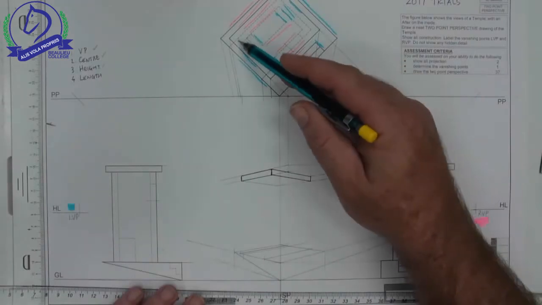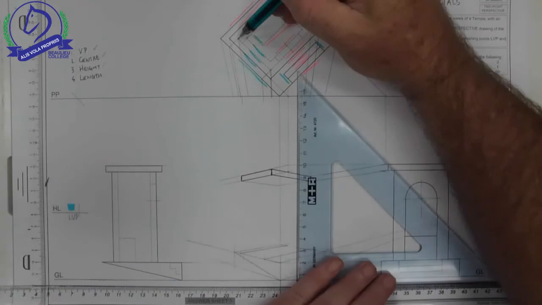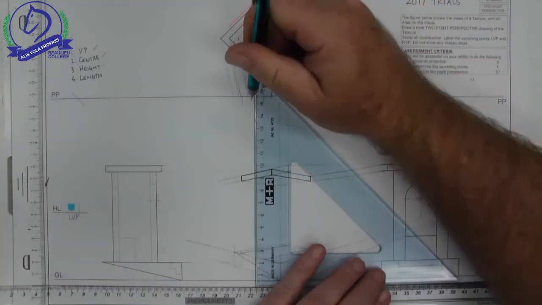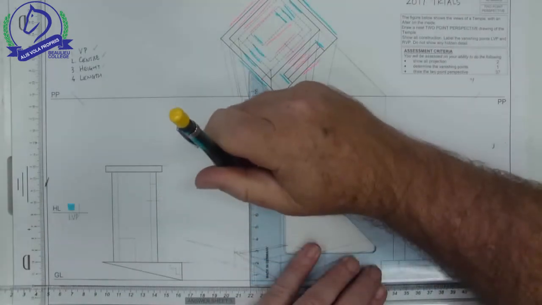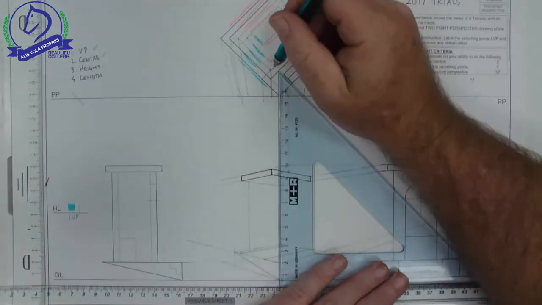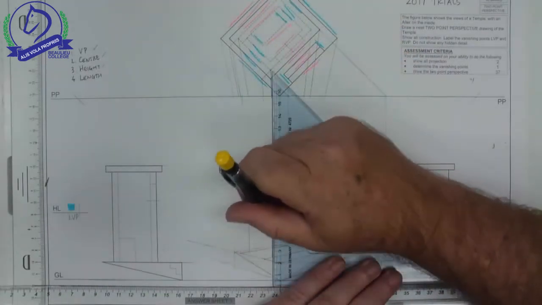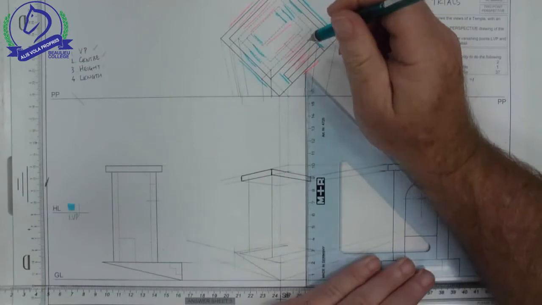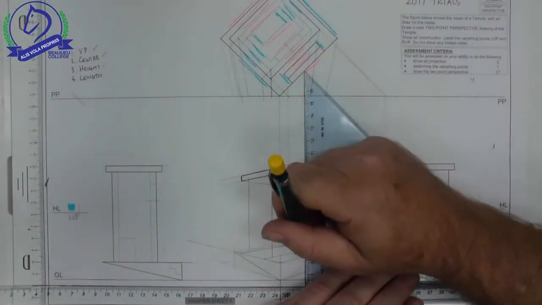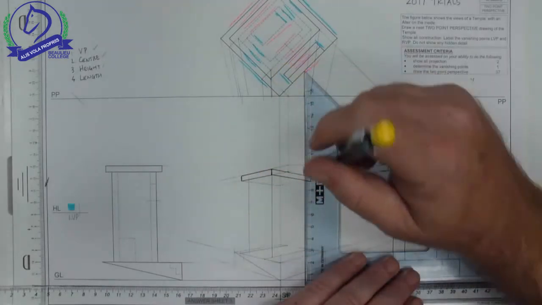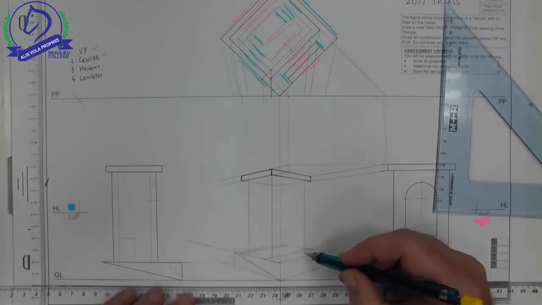We can now find the specific corners by taking them down. I've projected my corners, and now I'm taking them down to touch. So there's the outside wall.